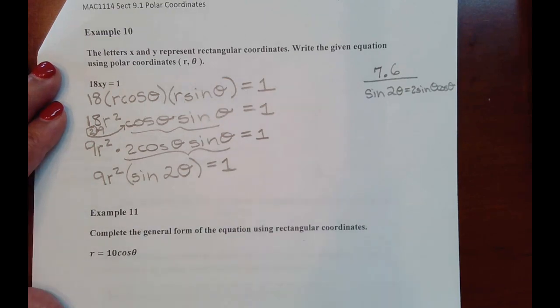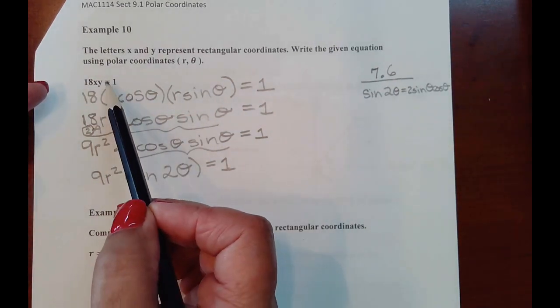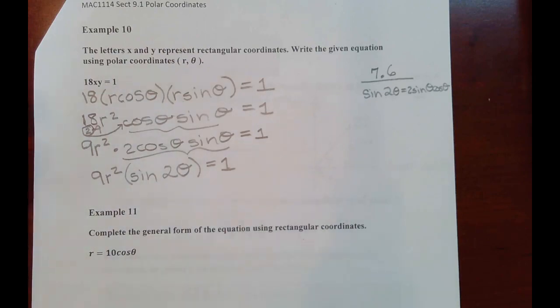So now if I did want to report this answer, this would be fine to just leave the answer like this. 9r squared times sine of 2 theta is equal to 1. And this is the polar equivalent of this rectangular equation.